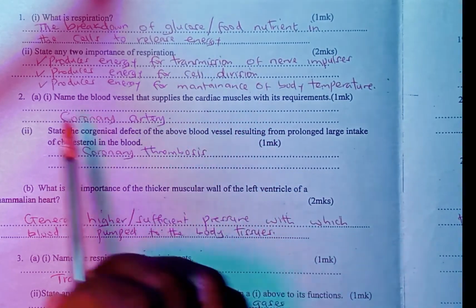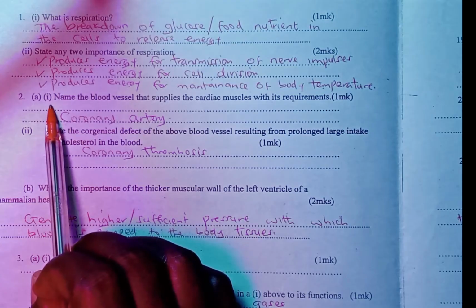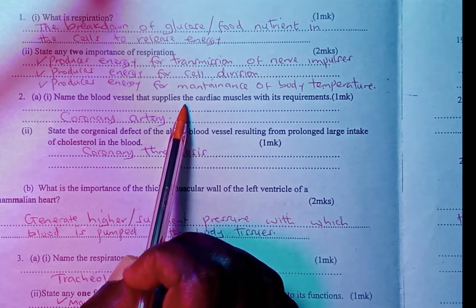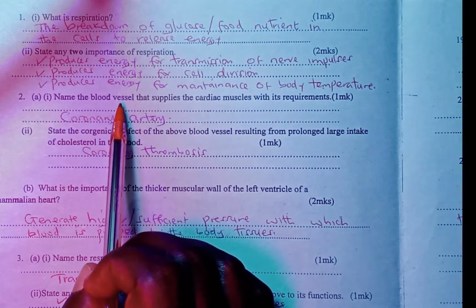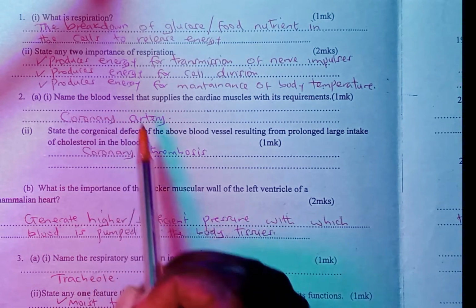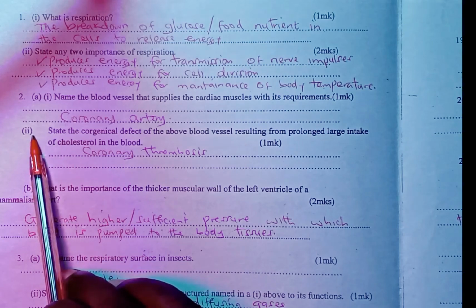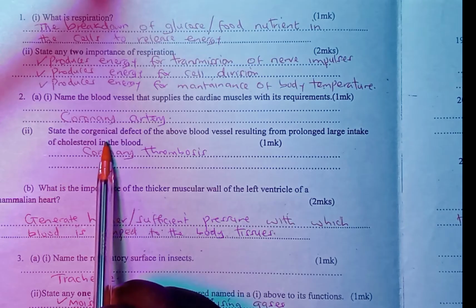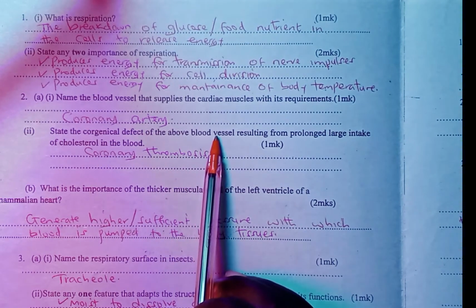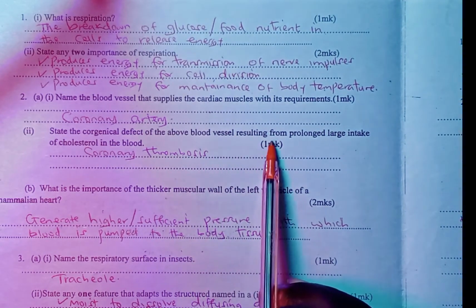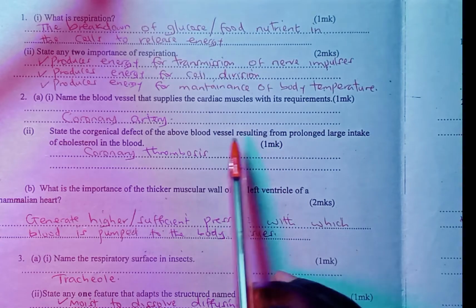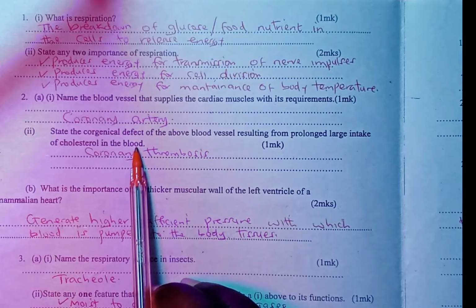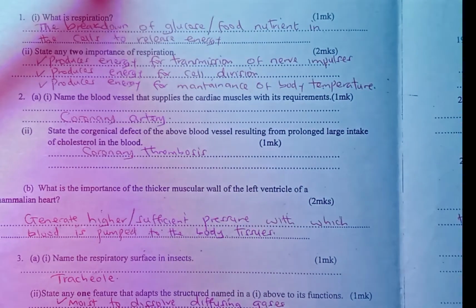We move to question number 2, Roman 1. Name the blood vessel that supplies the cardiac muscles with its requirements. That blood vessel is coronary artery. Roman 2 of question number 2 part A. State the congenital defect of the above blood vessel resulting from the prolonged large intake of cholesterol in the blood, and in this case that defect is coronary thrombosis.